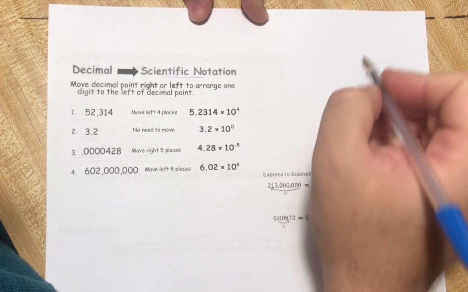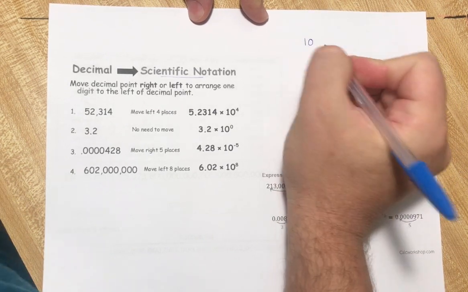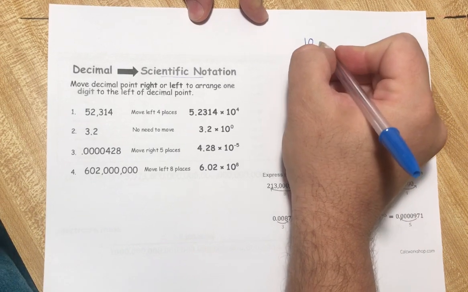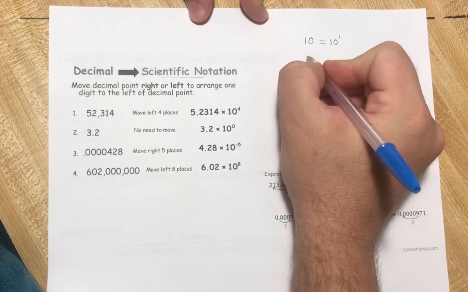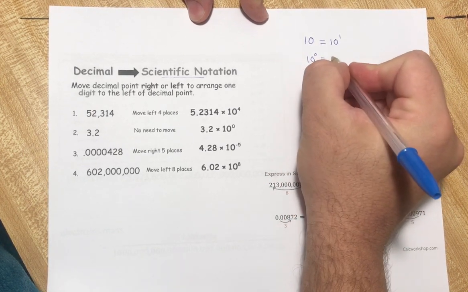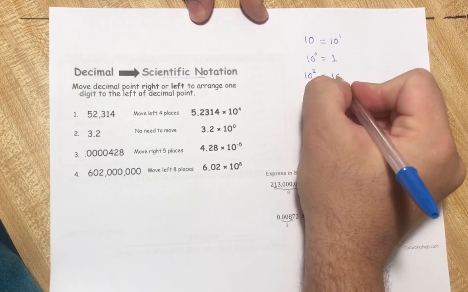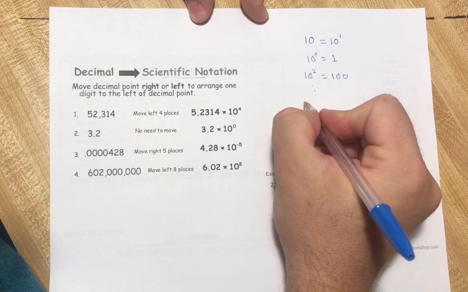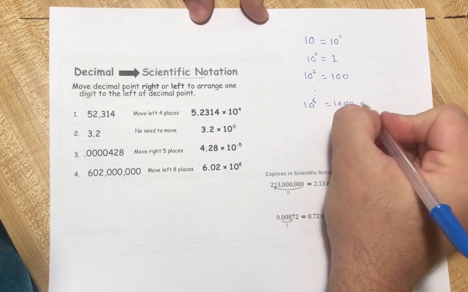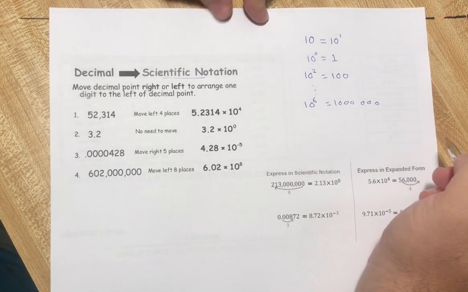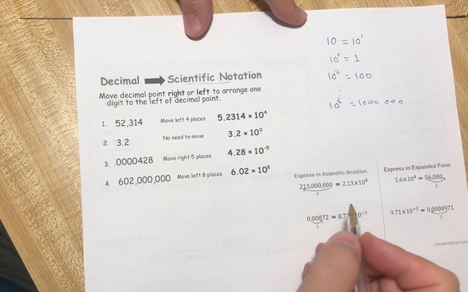Now, we know that if we have the number 10, this 10 is equal to 10 to 1, and 10 to 0 is equal to 1. 10 squared is equal to 100, and so on. 10 to 6 is equal to a million. So we will see how to write some of these numbers.